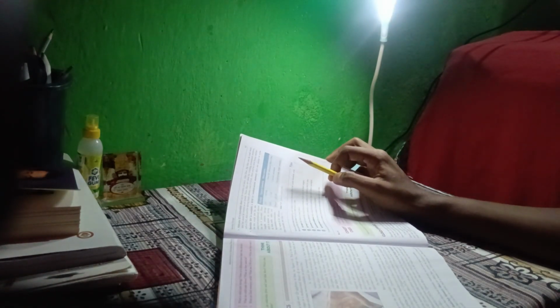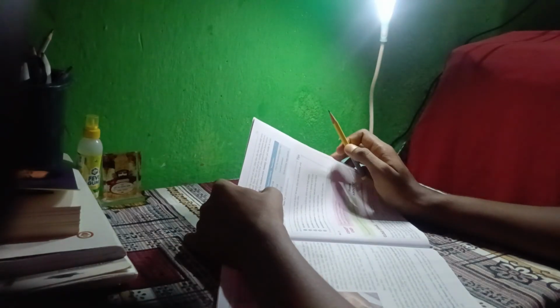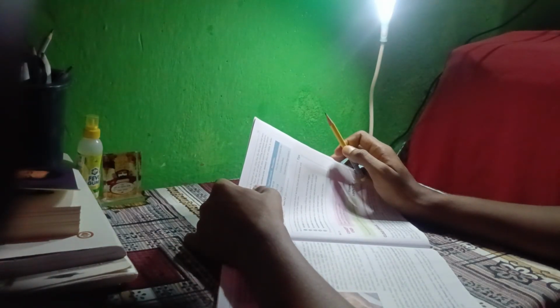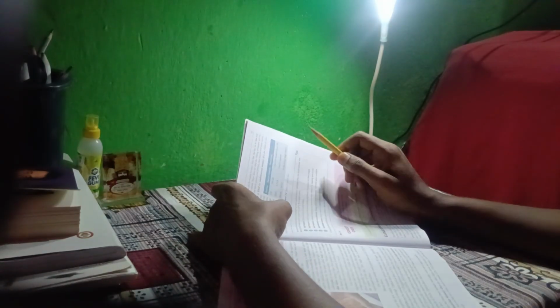CD 700 MB, DVD 4.7 GB, Blu-ray 50 GB. Blu-ray is the current standard: a high definition format with large capacity.